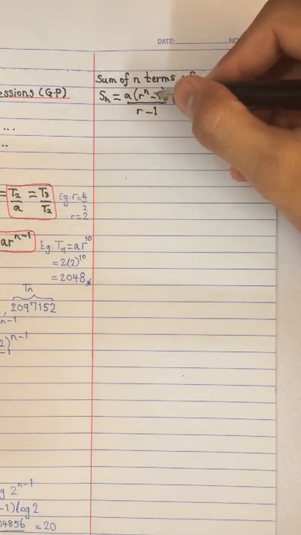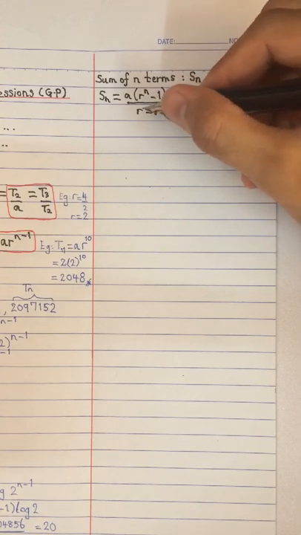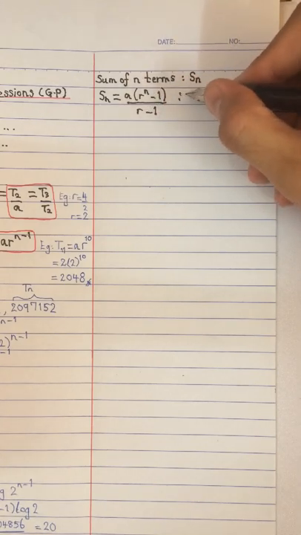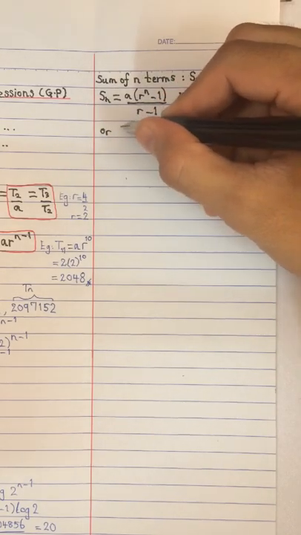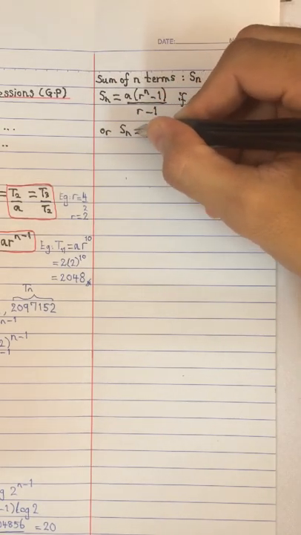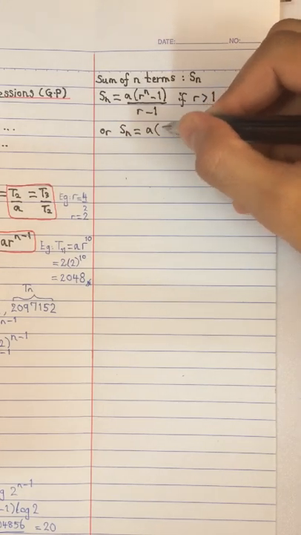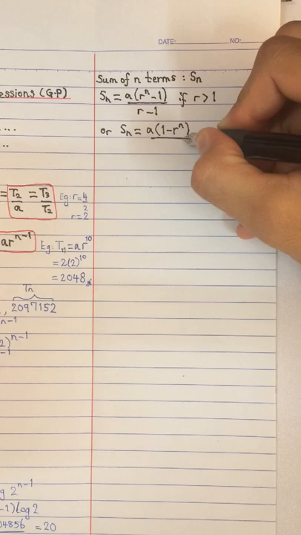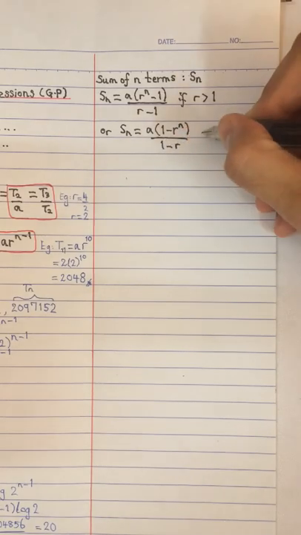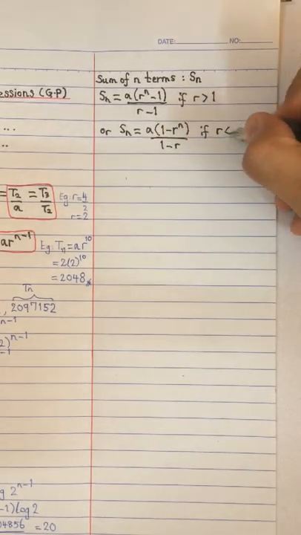This is the first formula. If your common ratio is greater than 1, then you have to use this formula. And if your common ratio is less than 1, we have Sn equals A times 1 minus r to the power of n over 1 minus r.